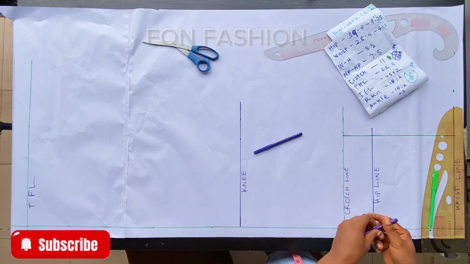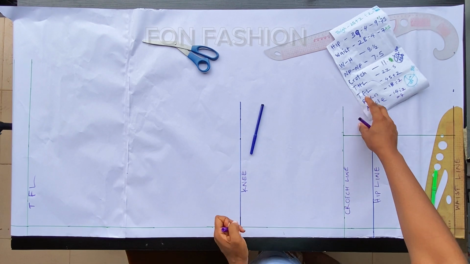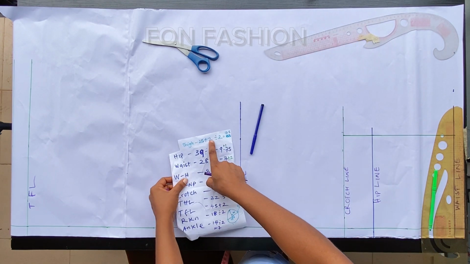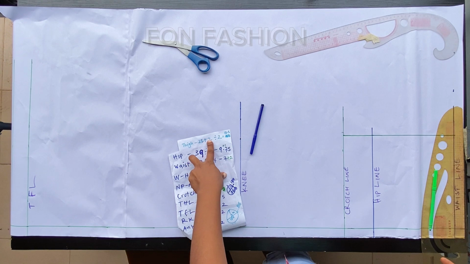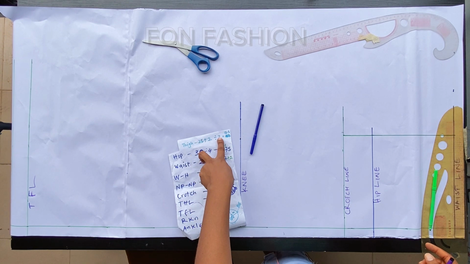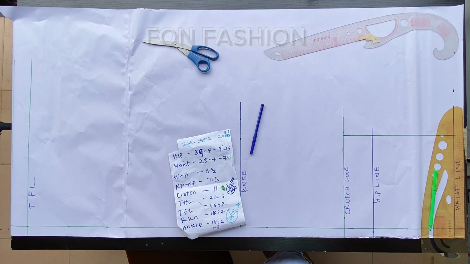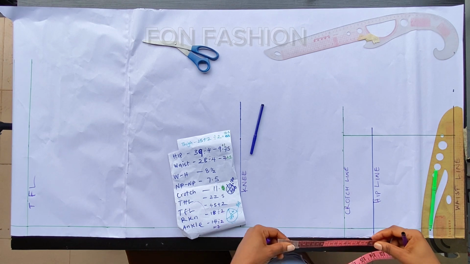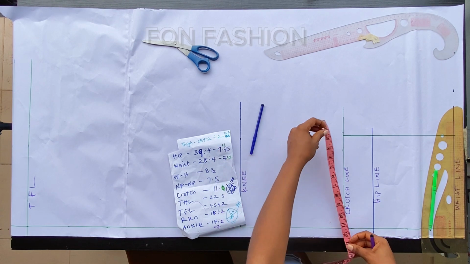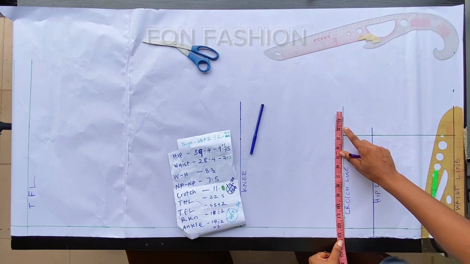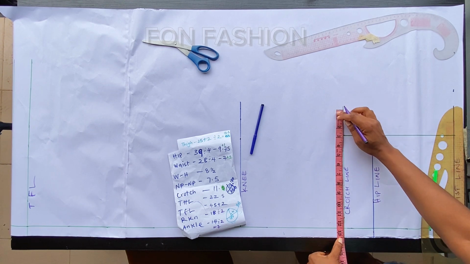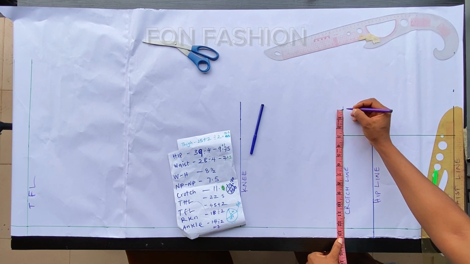Then under the crotch line, you're going to be marking the thigh measurement. So you add 2 inches to the thigh measurement, divide by 2. I have thigh measurement of 25 plus 2 is 27, divided by 2 gives me 13.5. So you go ahead and mark 13.5 here.